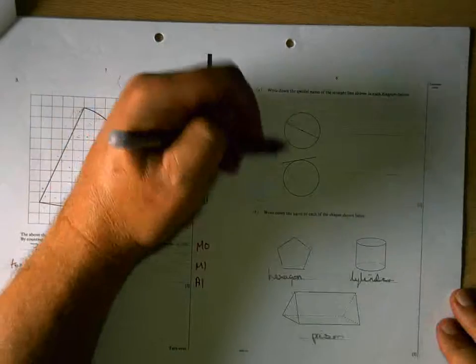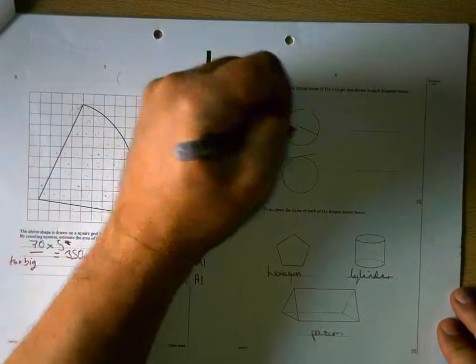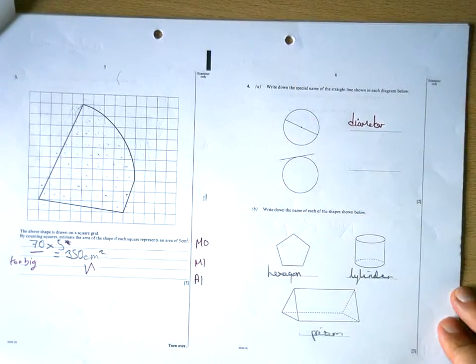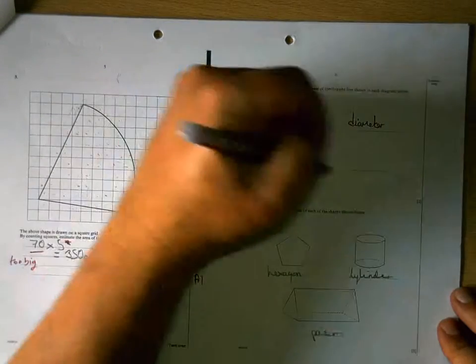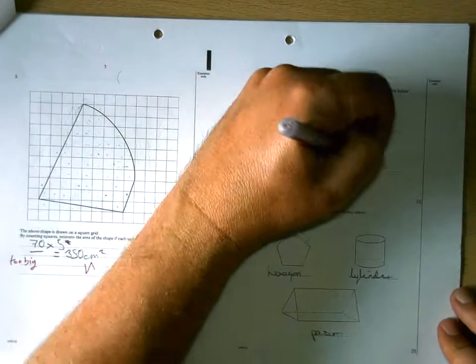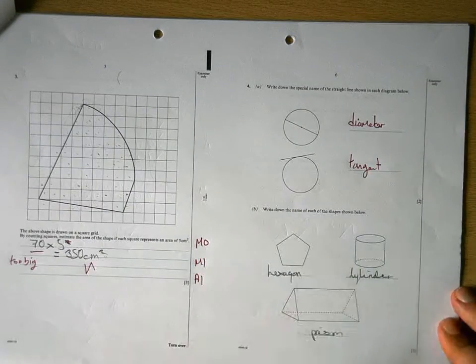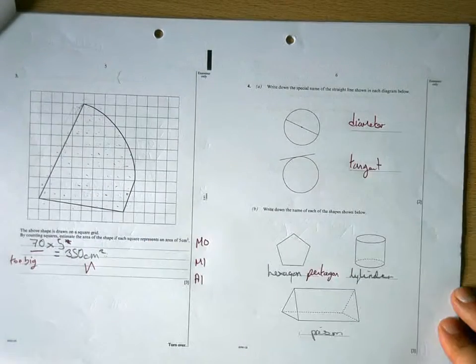You need to know these terms. Okay, it's something I mentioned last week. That is known as a diameter, the distance across the center of a circle, and this is called a tangent, where a line just touches the circumference. This isn't a hexagon. 1, 2, 3, 4, 5-sided is a pentagon.